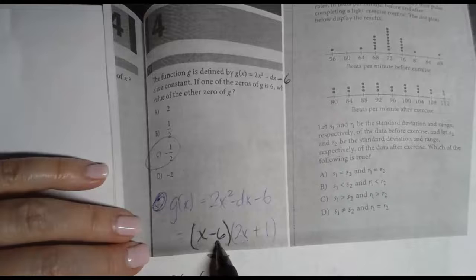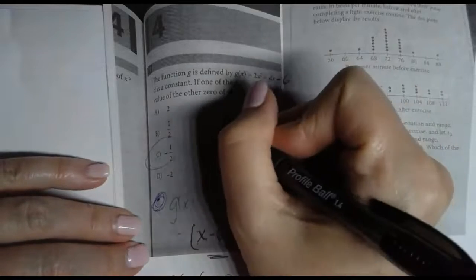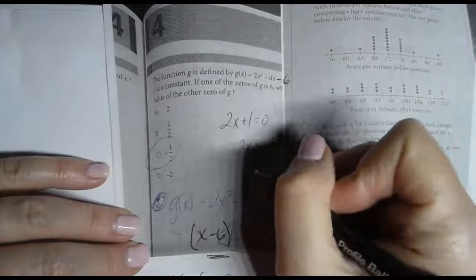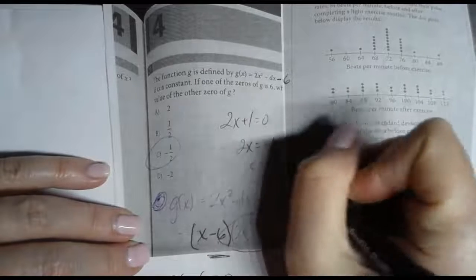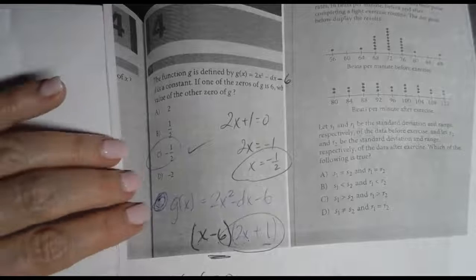So what does the other factor have to be? Well, x times what is 2x squared? X times 2x. And negative 6 times what is negative 6? A positive 1. That means 2x plus 1 has to be the other factor. And if 2x plus 1 is the other factor, then 2x equals negative 1 and x equals negative 1/2. That is why C is the answer. That is a brute force Algebra 2 problem.